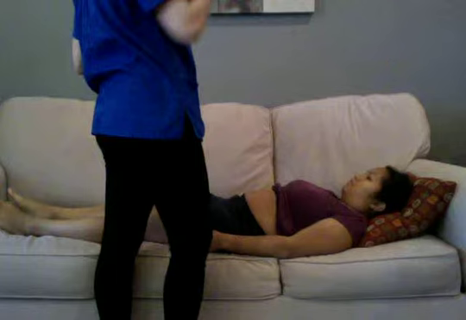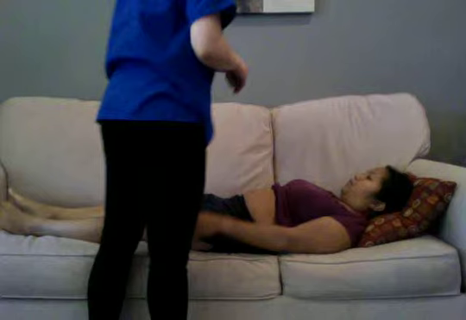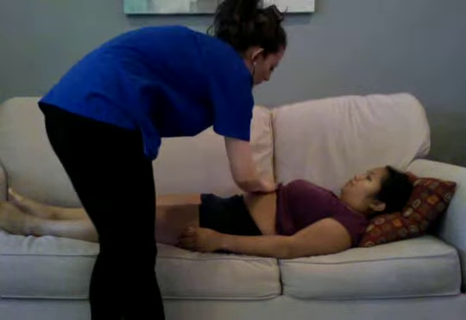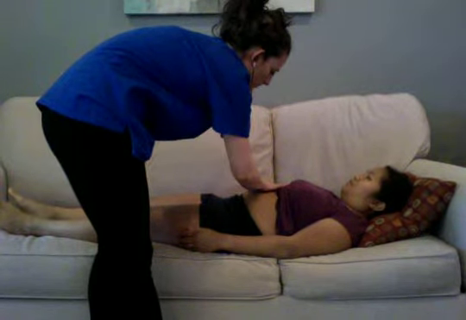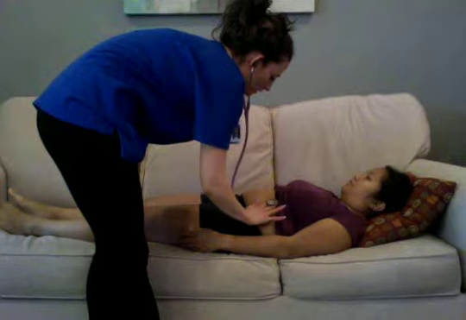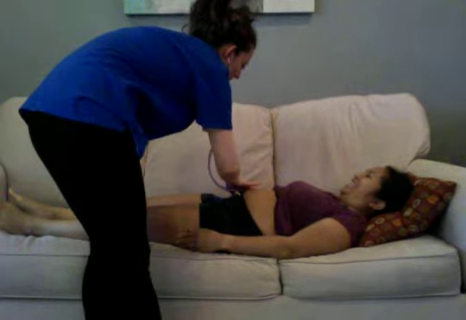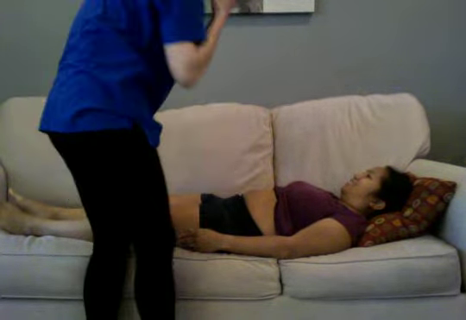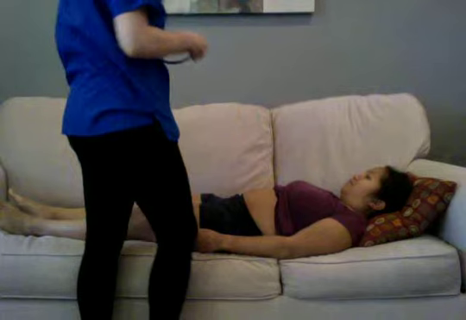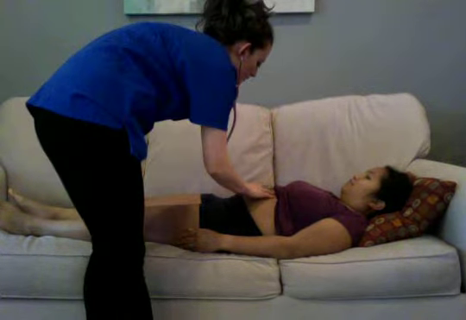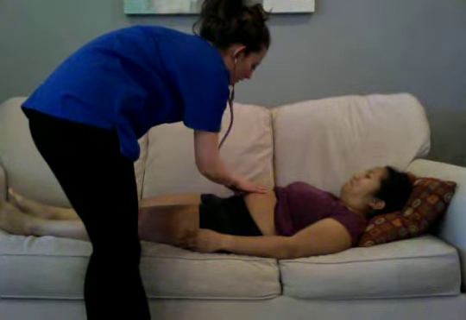So now before moving forward, I would want to assess and listen to each quadrant of her stomach, each 4 quadrants, and assess for bowel activity with the diaphragm of my stethoscope, in each quadrant. Okay. So now moving on with the bell of my stethoscope, I will listen to the aortic artery, 2 inches above the umbilicus, and then also the renal arteries, just a little bit off to the side of the aortic artery here.